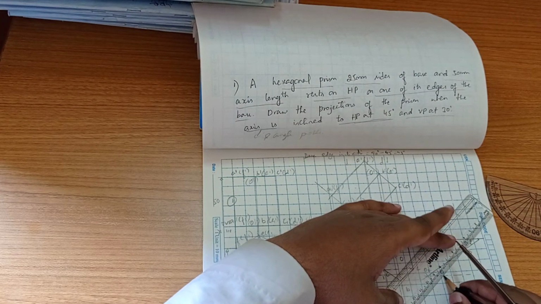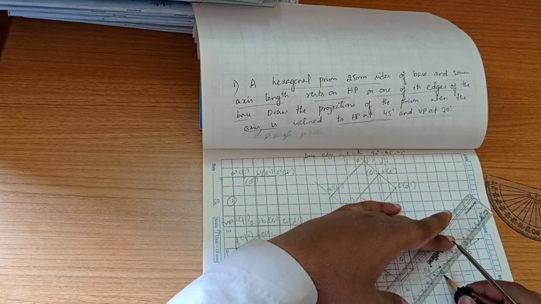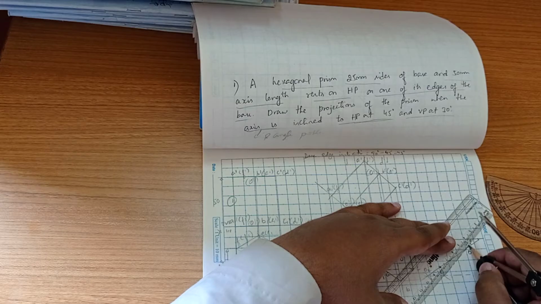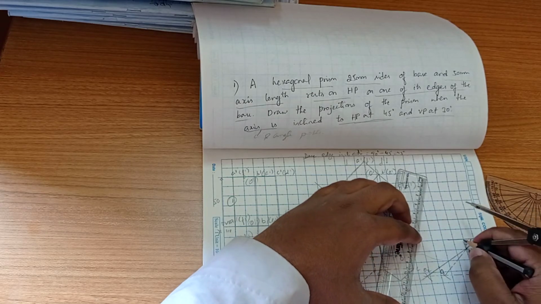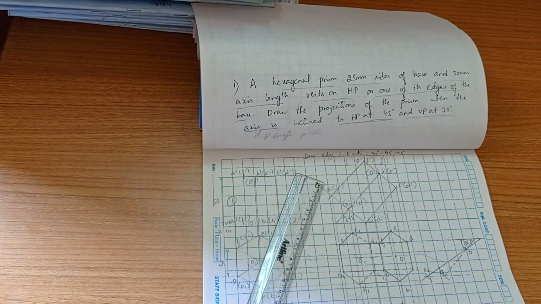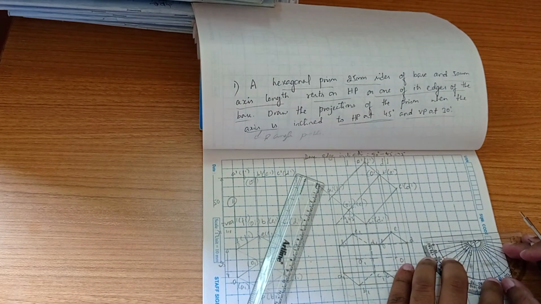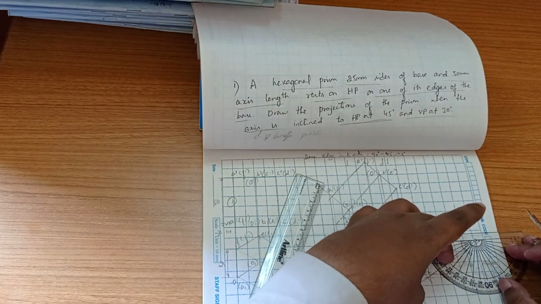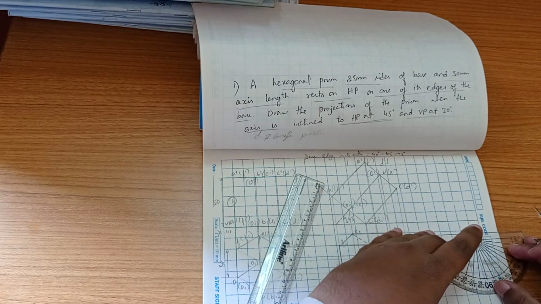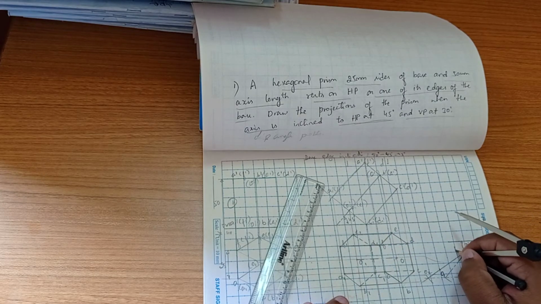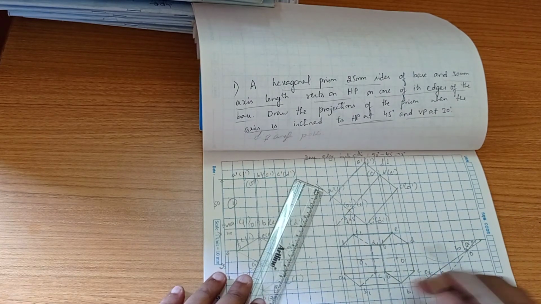Now you join this axis and extend it and find the beta angle. Here we are getting a beta angle of around 50 degrees.